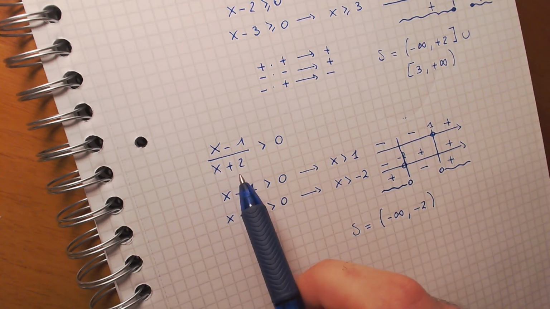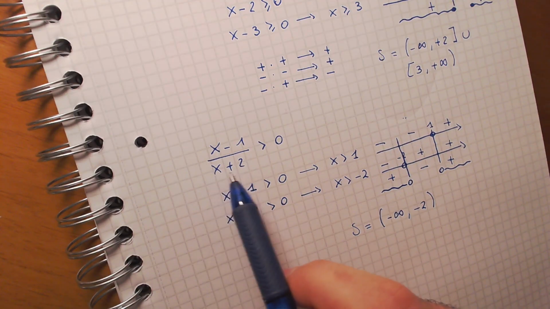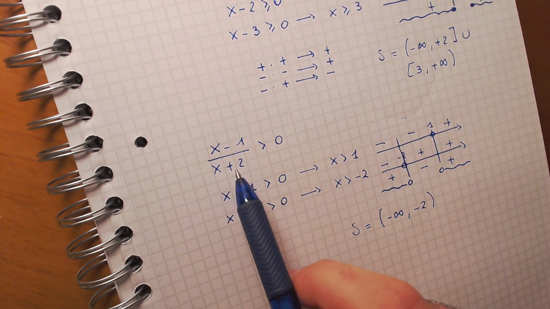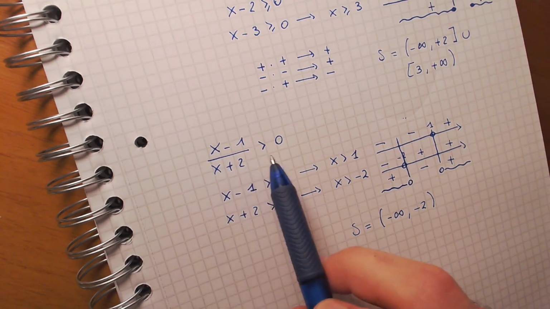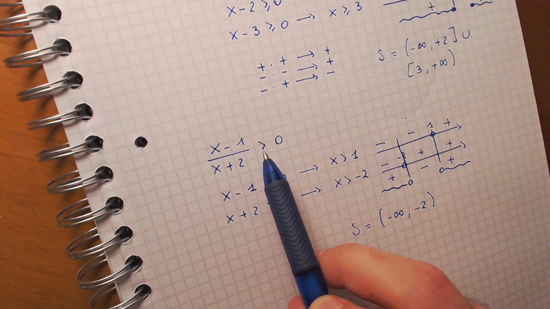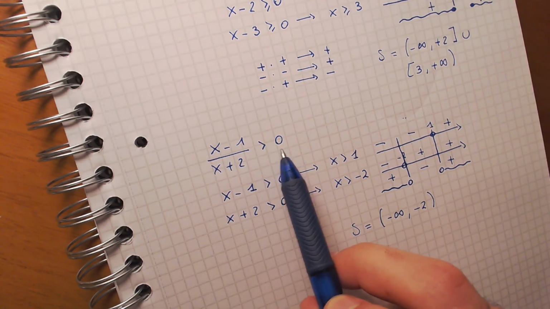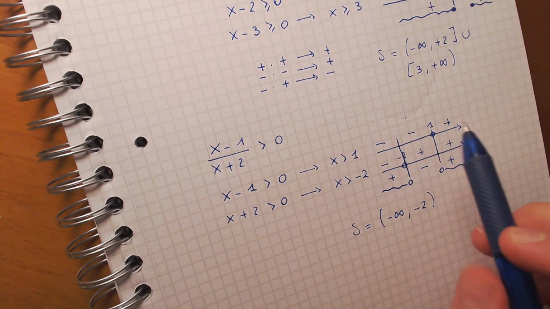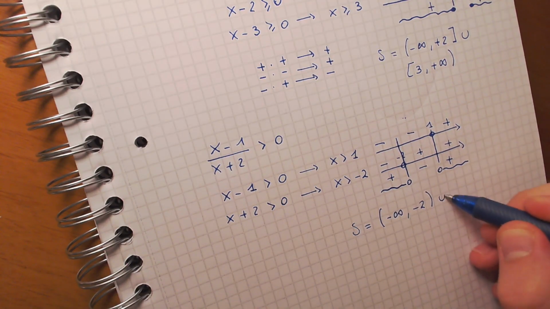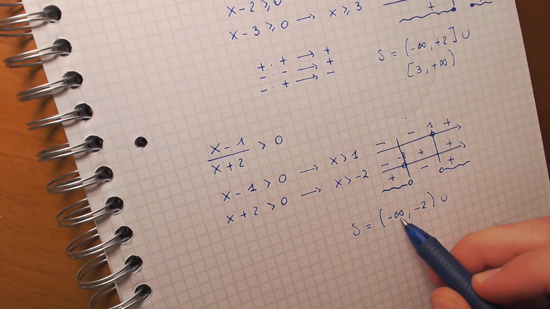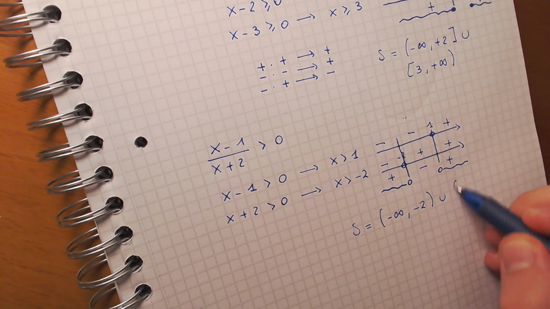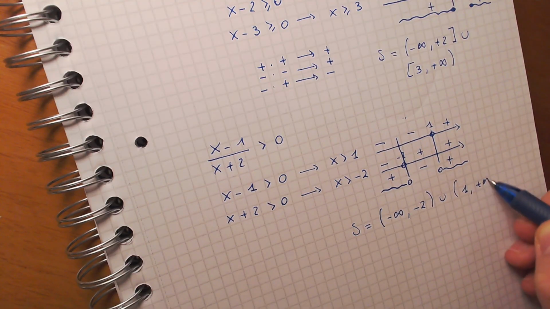Minus 2 has to be excluded because we can't divide by 0, but we have to exclude also 1, because the inequality says greater than 0, just greater than 0, not equal to 0. So the solutions are from minus infinity to minus 2, and then from 1 to plus infinity.